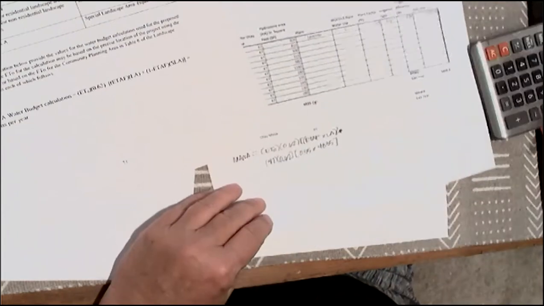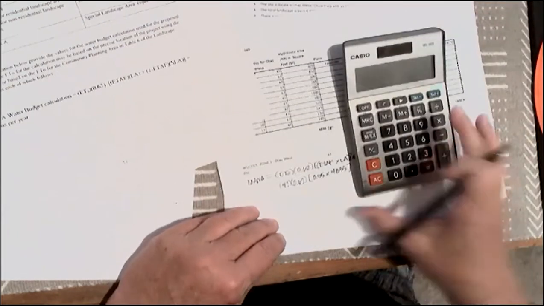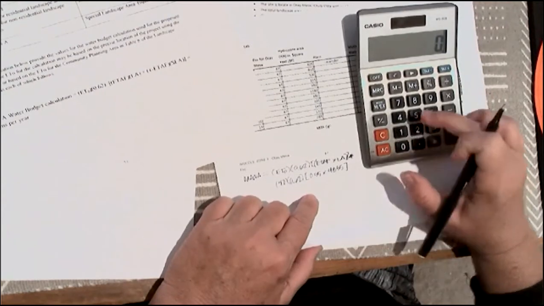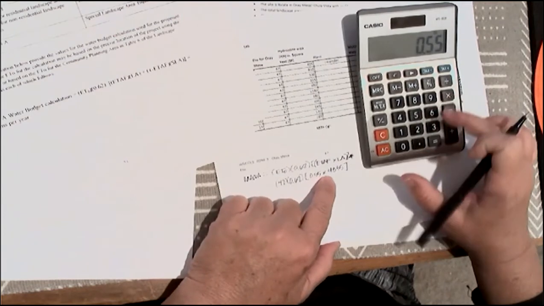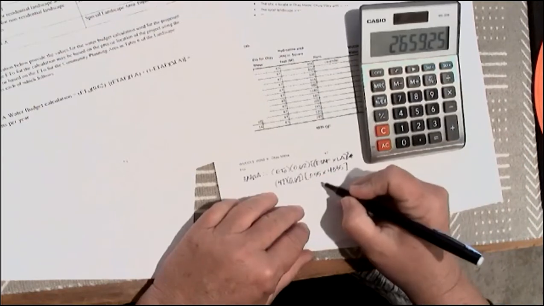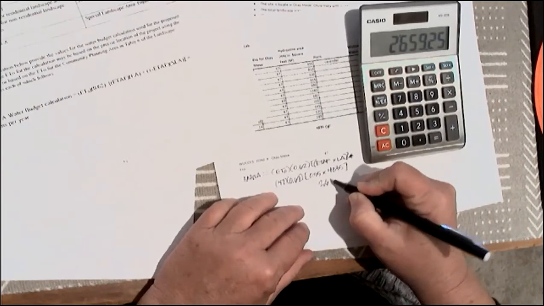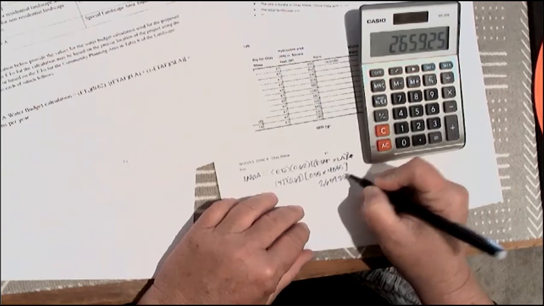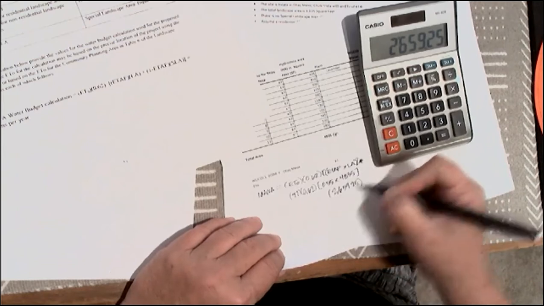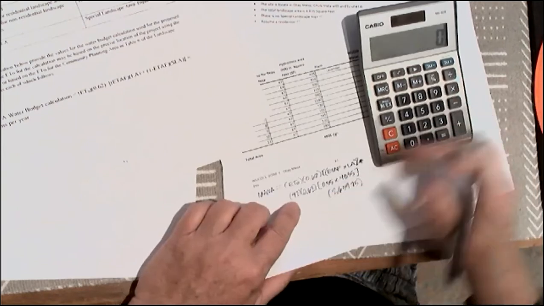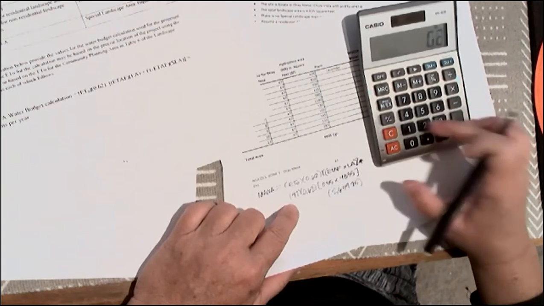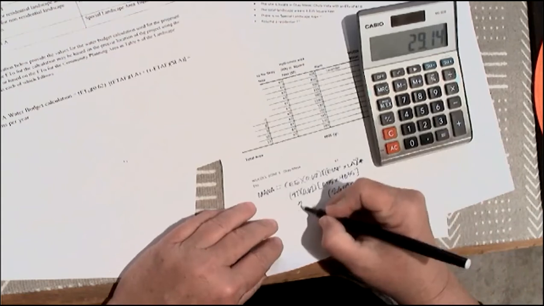Okay, so we can just do the math a little bit. I like to work my way through these brackets and just solve for what's in it. So 0.55 times 4,835 equals 2,659.25. Right, so I've got that. Merge that down. I do the same thing with this. 47 times 0.62 is equal to 29.14.